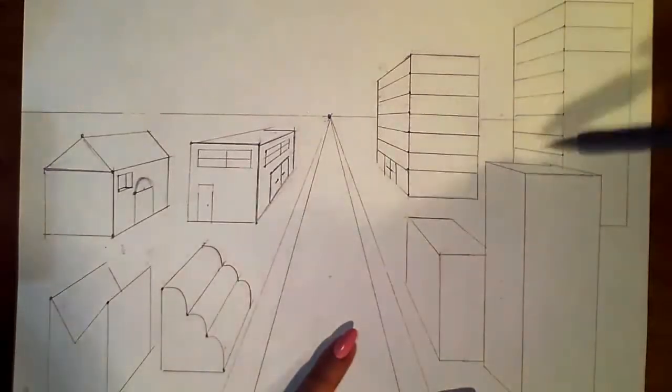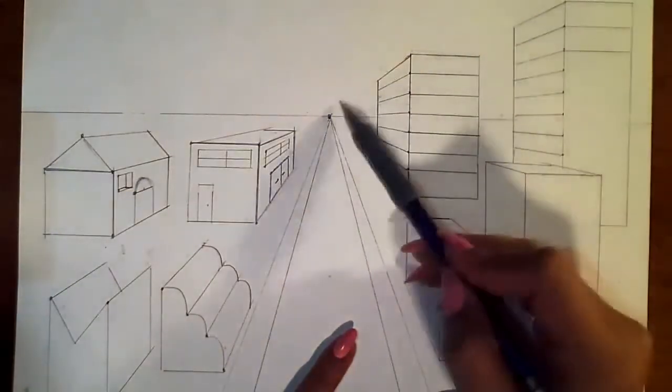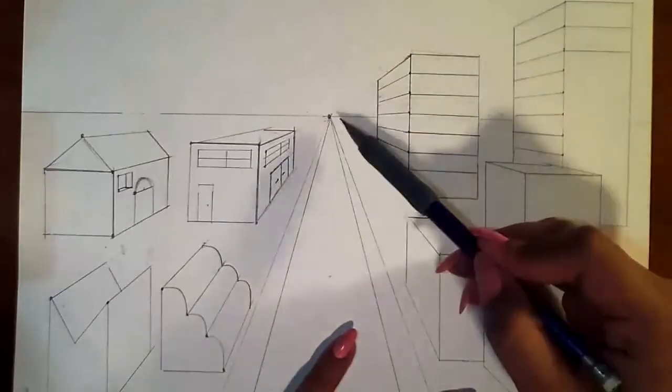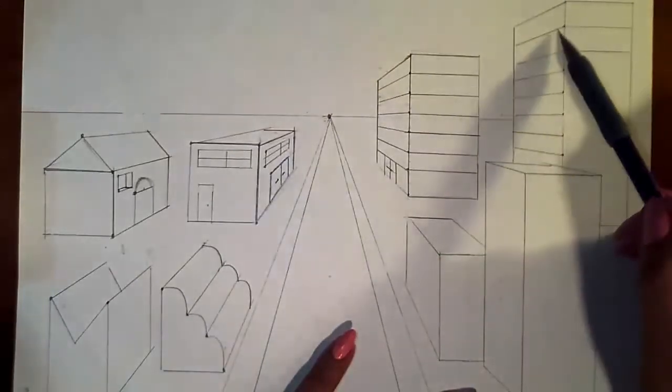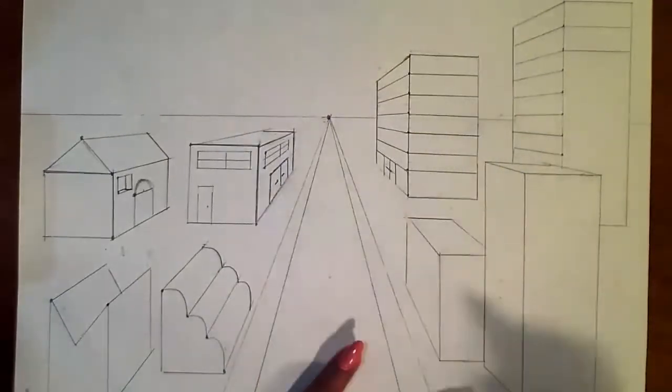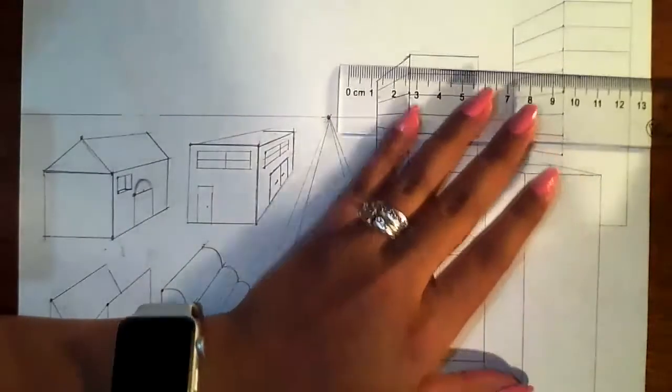If the walls of your building are connected to this vanishing point, if your lines are going towards the vanishing point, then that means that all of your windows have to go towards the vanishing point. Okay, so just keep that in mind.